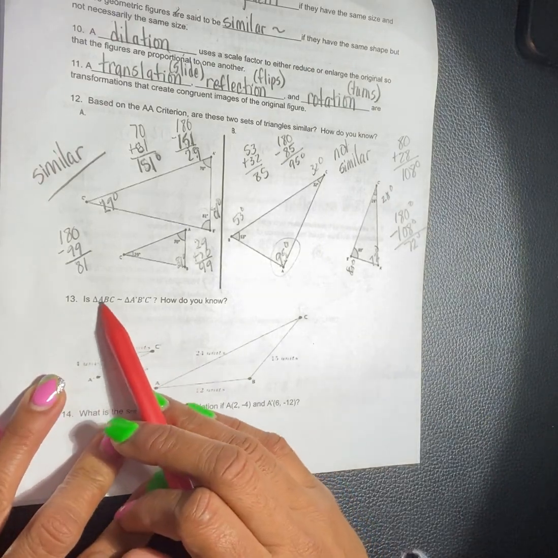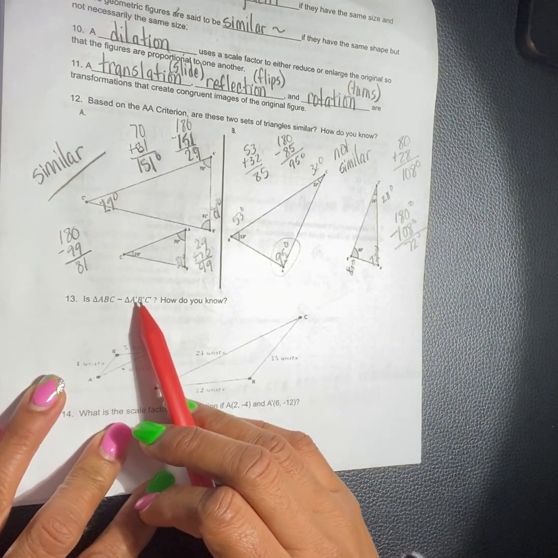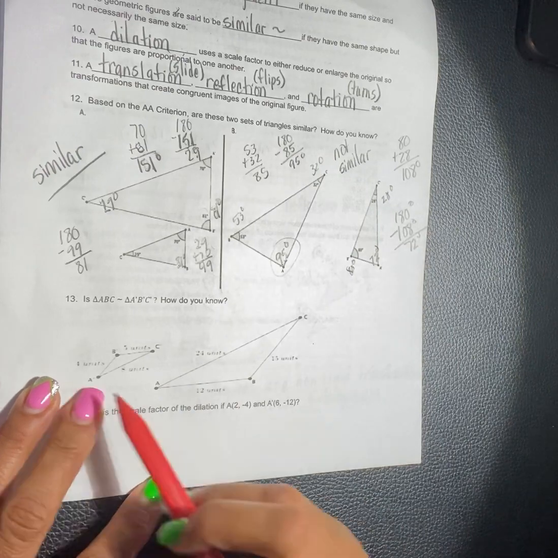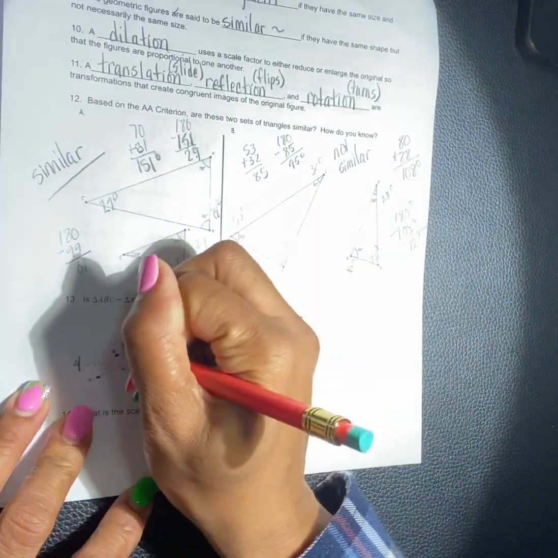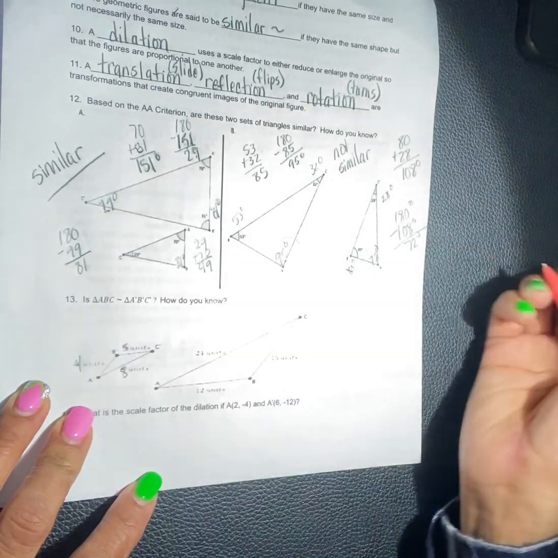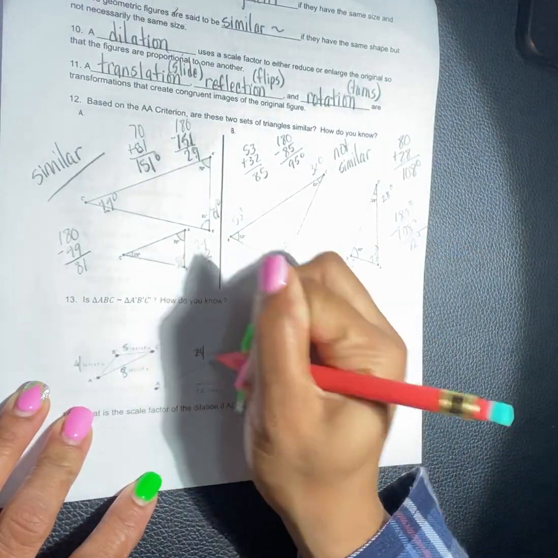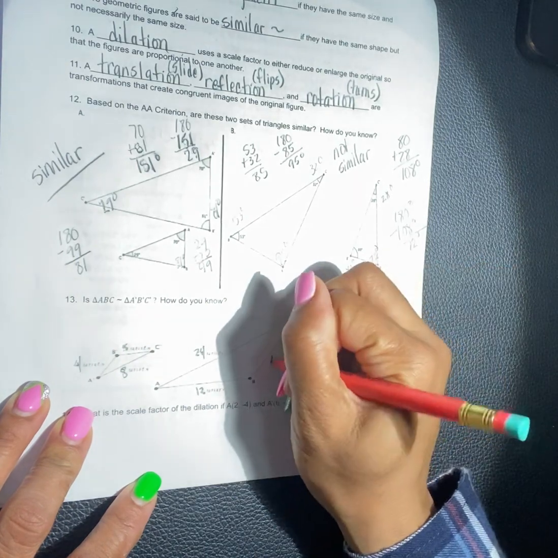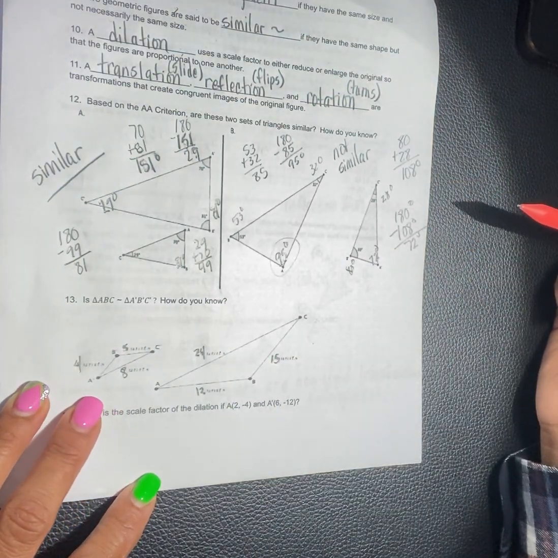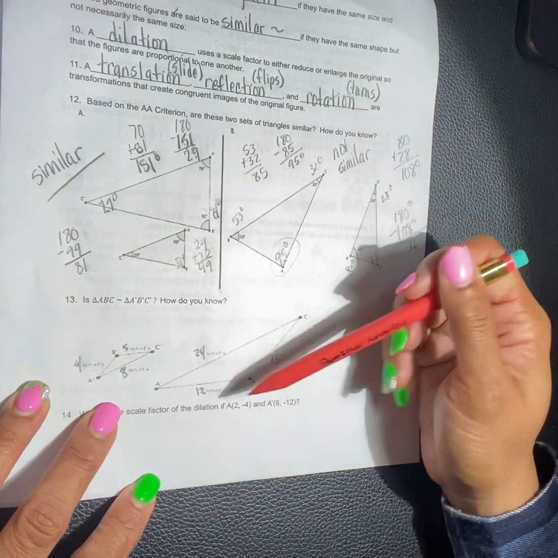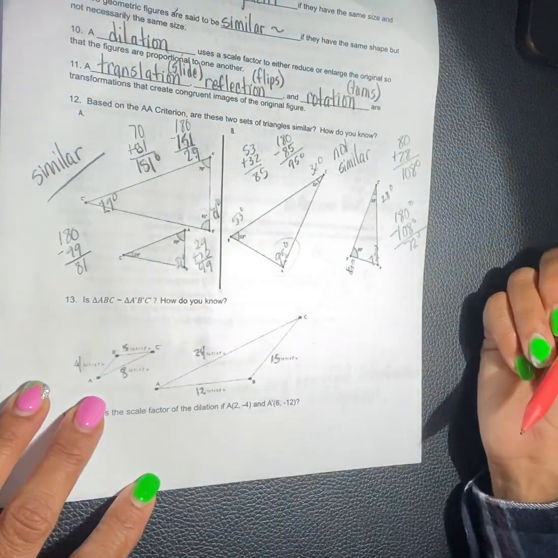It says, is triangle ABC similar to triangle A prime, B prime, C prime? How do you know? Okay, this is 4 units, 5 units, 8 units. This is 24 units, 12 units, and 15 units. So we're trying to compare sides. So we have AB and A prime, B prime.